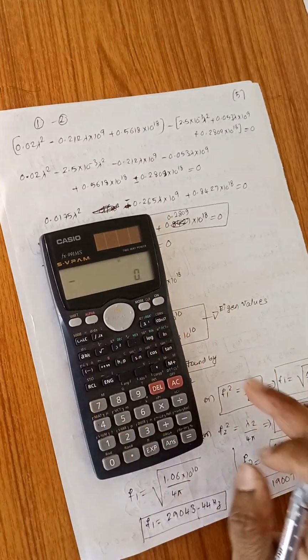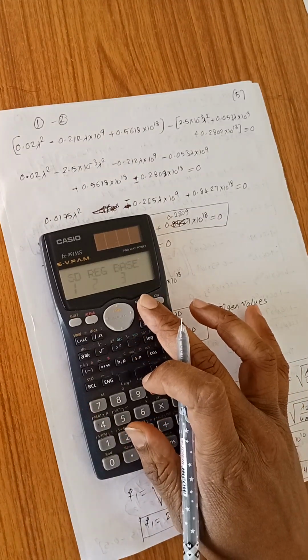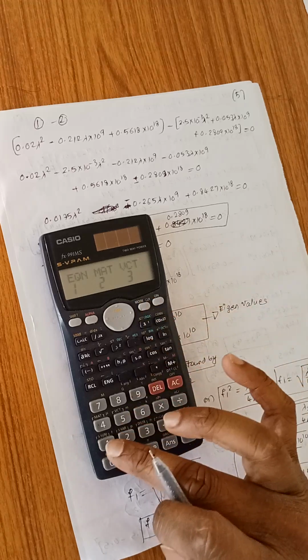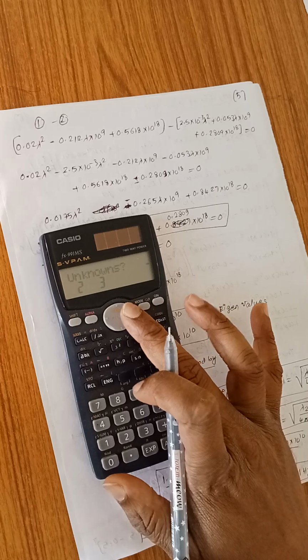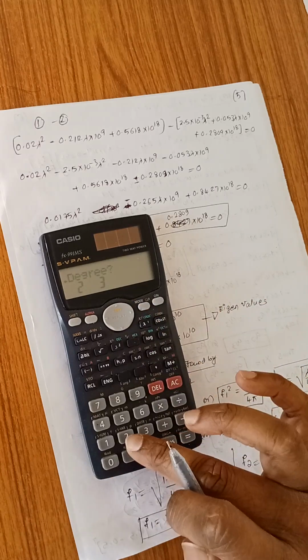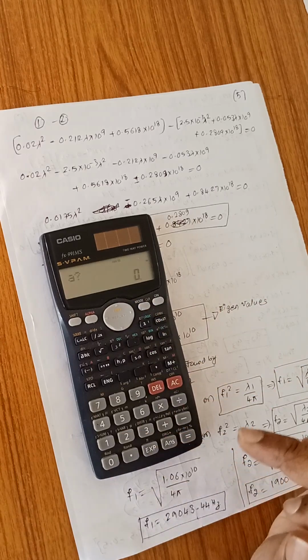Solving that quadratic equation, I'll show you using the calculator. In calculators you can click this mode, and here you get equation. Under equations, you press the right side button and you get degrees 2 and 3. Let me put degree 2.